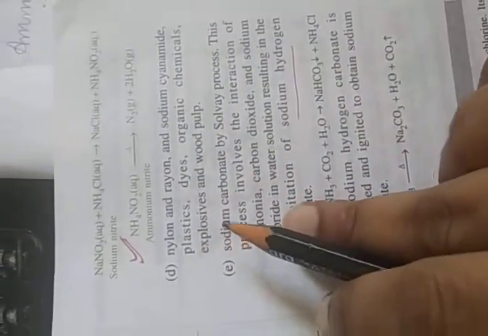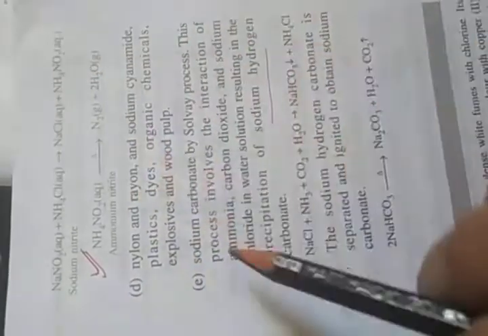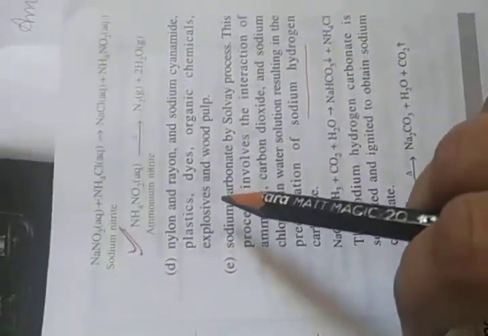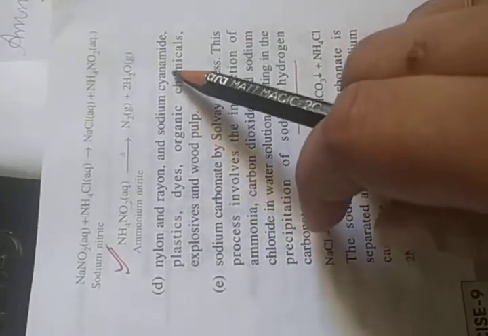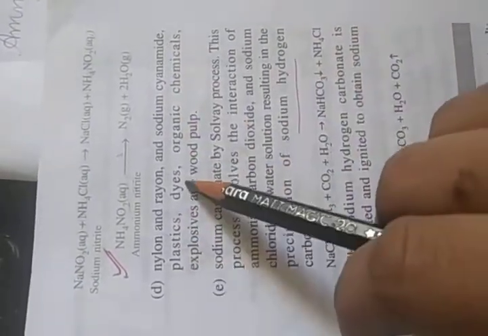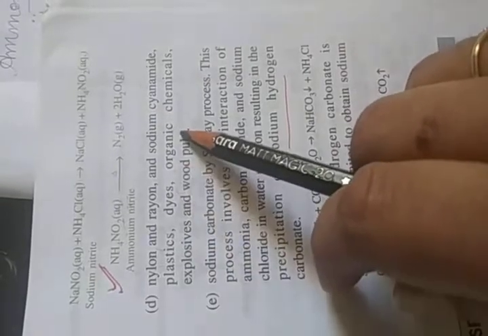This reaction has come the third time. It can decompose in the presence of heat. So nylon, rayon, many ceramics, sodium cyanamide, plastics, dyes, they are also produced using ammonia.